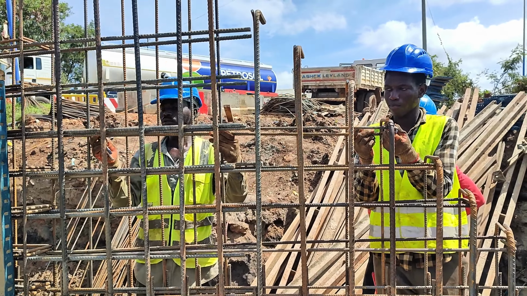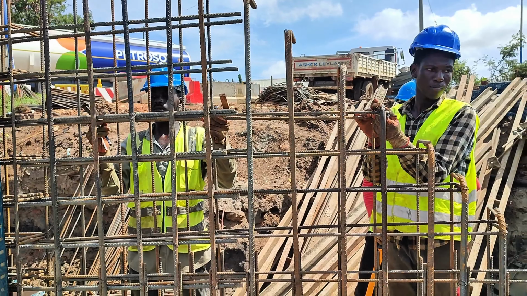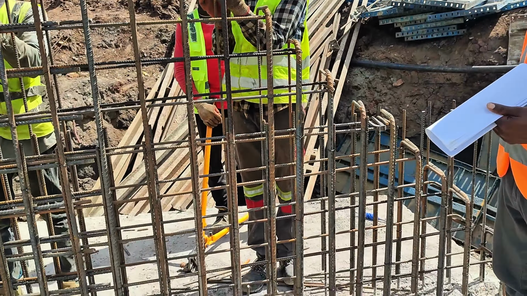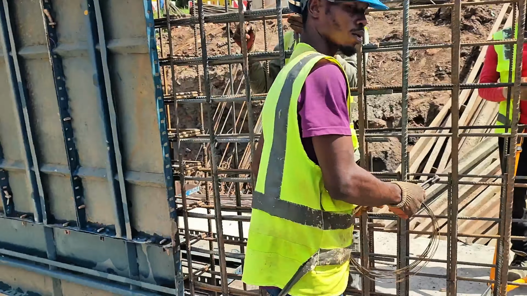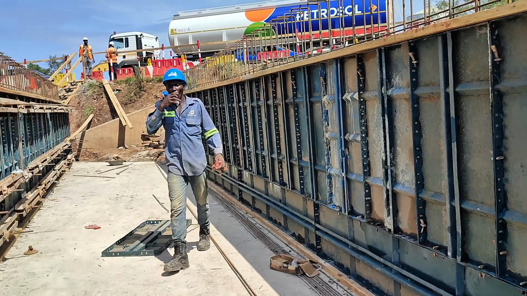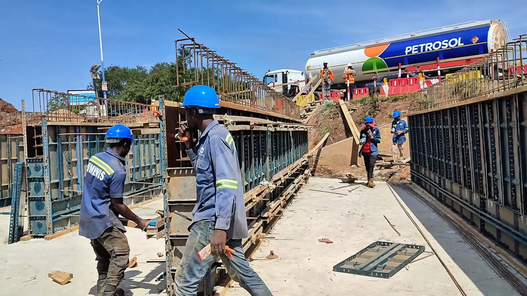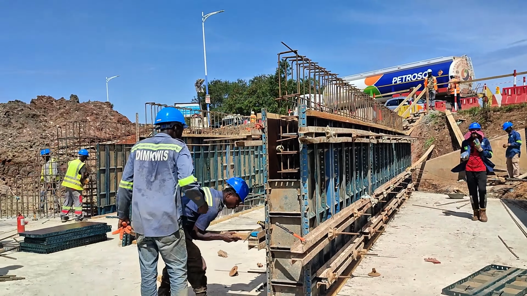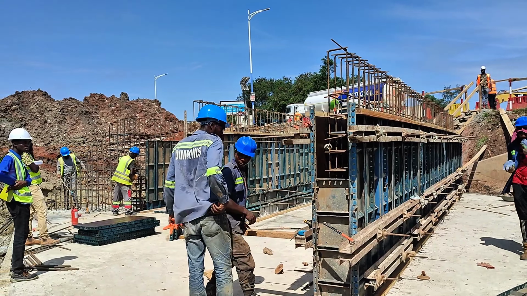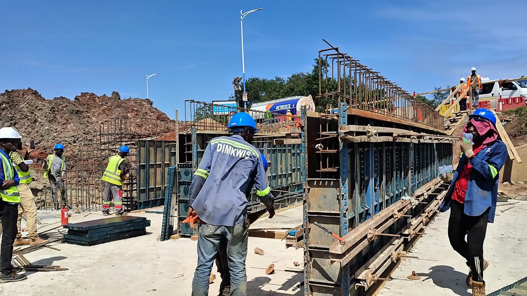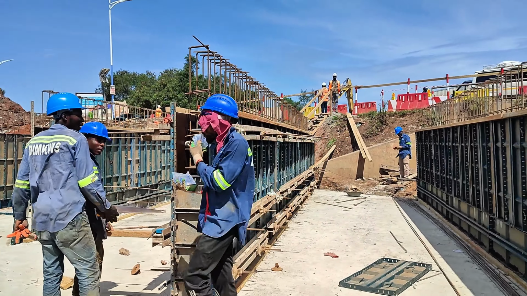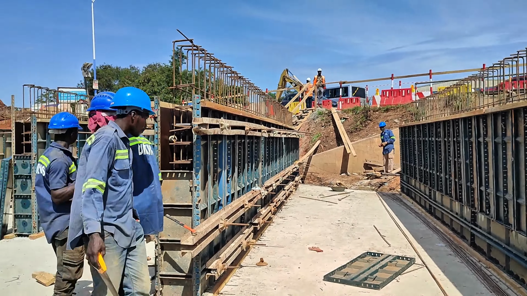After reinforcement is completed, formwork is installed for the walls. The formwork must be properly aligned and supported so it can resist the pressure of fresh concrete during casting. Concrete is then poured carefully into the wall forms. Good vibration is very important here to remove air pockets and ensure the concrete fills every part properly.